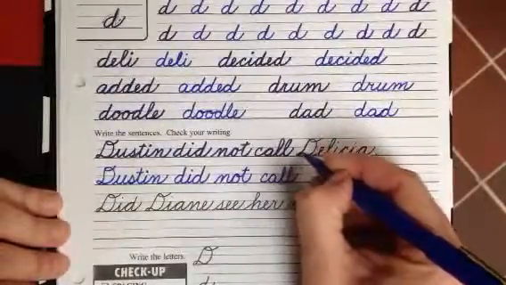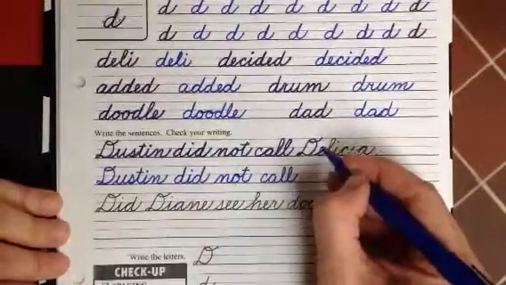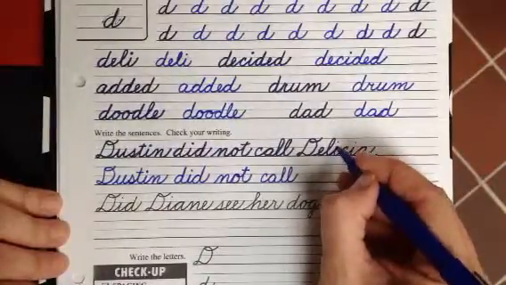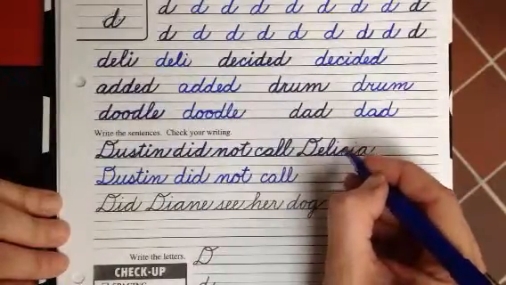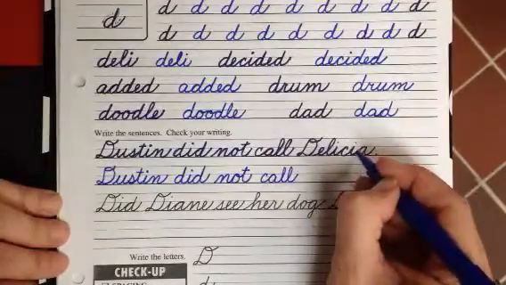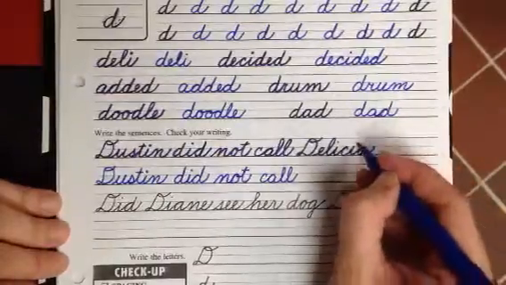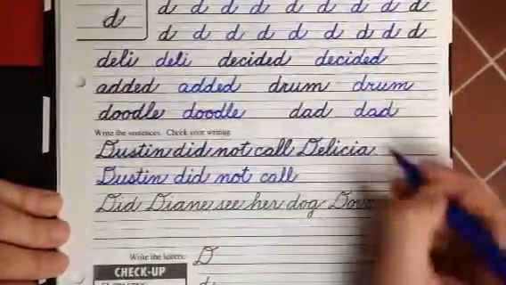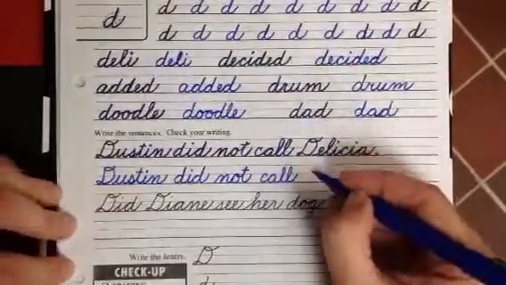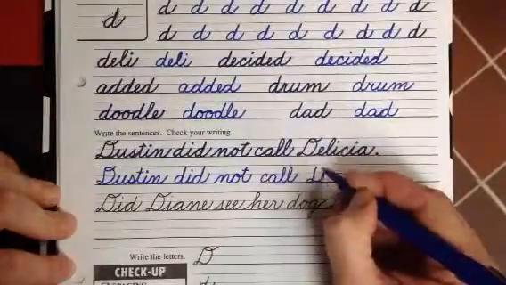I'm going to trace it first. So E. Tall loop is the L. Little line up, straight back down is the I that we're going to come back and dot in a minute. There's our C, I, A. Tail on the end. We can dot the I, but don't forget to also dot the end of your sentence there with a period. Okay, same thing here. Delicia or Delicia.